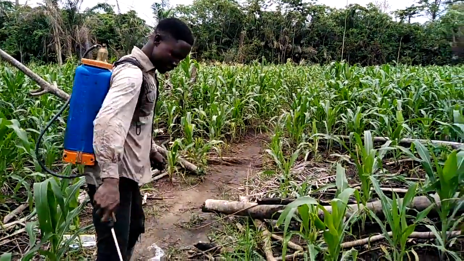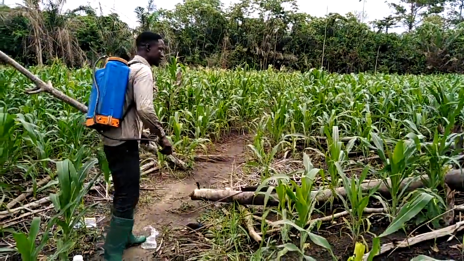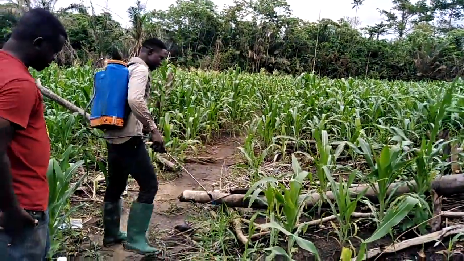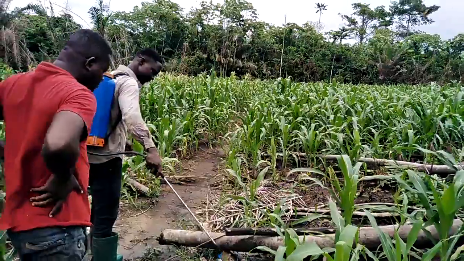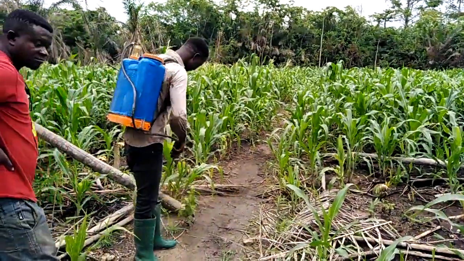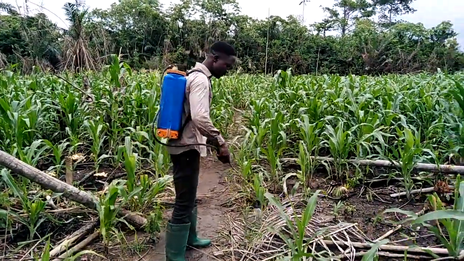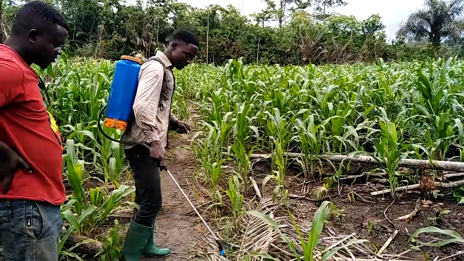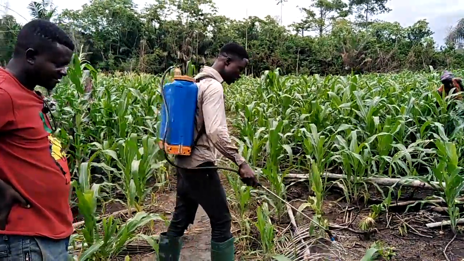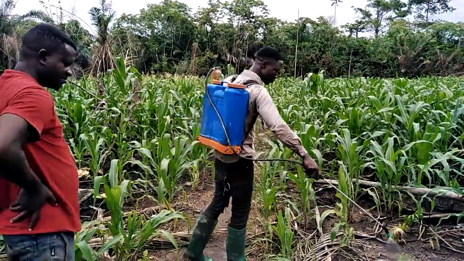Normally you can use a boom sprayer, but think of the height and the stage of the crop. Once you use a boom sprayer, you will not be able to spray the way you want. So the use of the knapsack sprayer is the best of all, so that you have a uniform spray of the chemical. Even though it is a selective herbicide, once it hits the maize, it may cause some harm. It will not totally kill it, but it will disturb the growth, and the maize will not be able to grow very well.